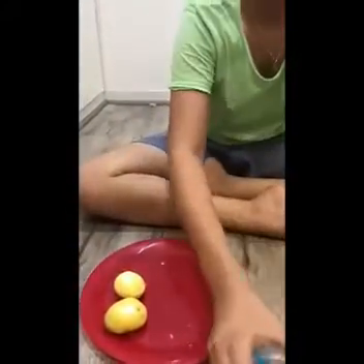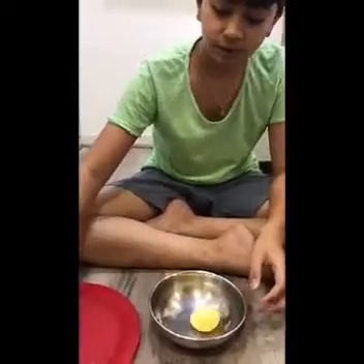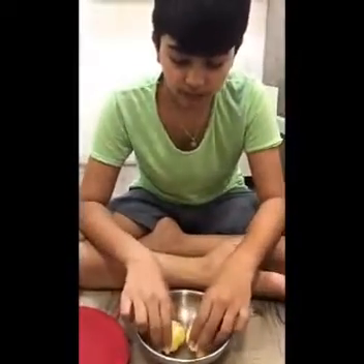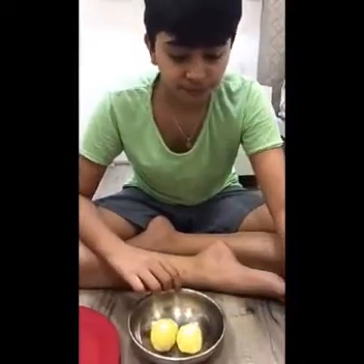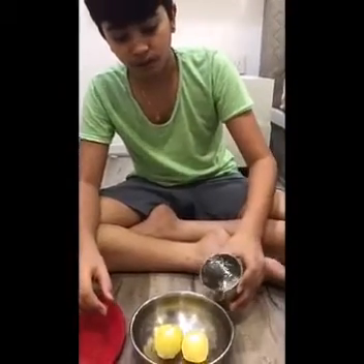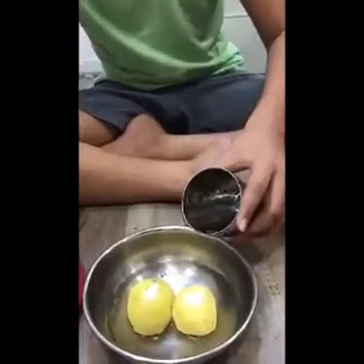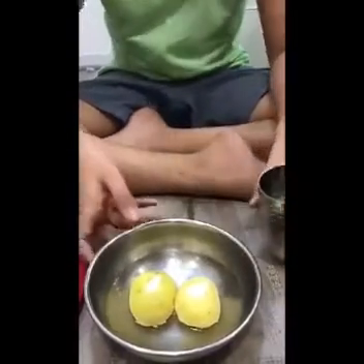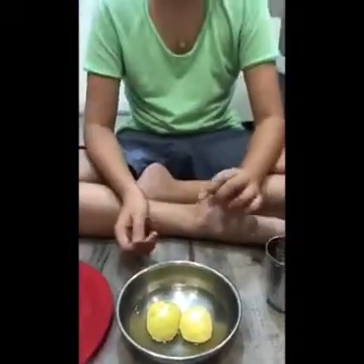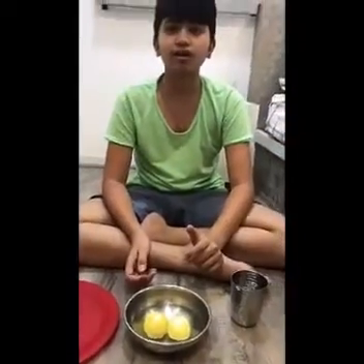So now what we are gonna do is take another bowl, place both the potatoes in it, as you can see over here, and fill it up till half of the potatoes are in the water. So here we have our potatoes in the water. So we need to leave these potatoes for 2 hours and then we'll see what happens.